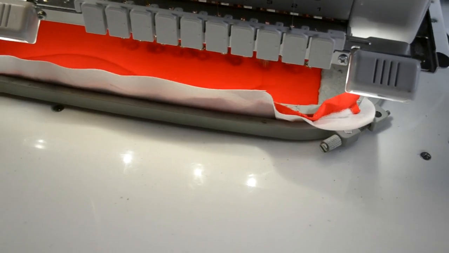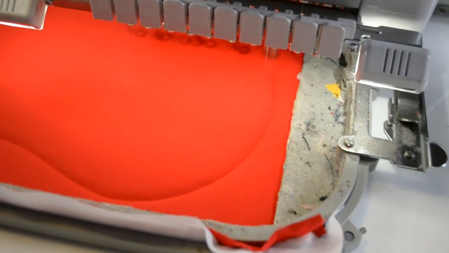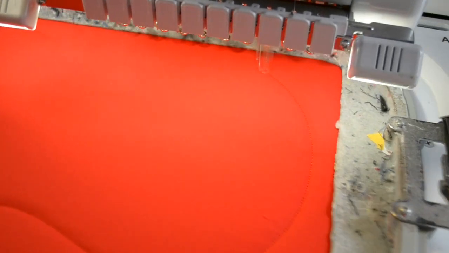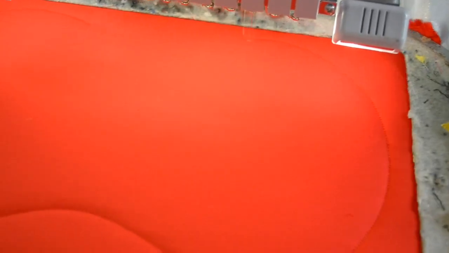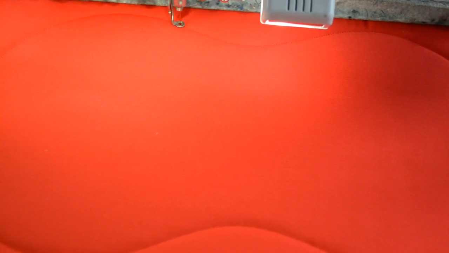Peanut shape. And don't look at my dirty hoop, just look at the design. Actually, that's a shame, I really do need to clean it. Okay, and so this is the overall design.